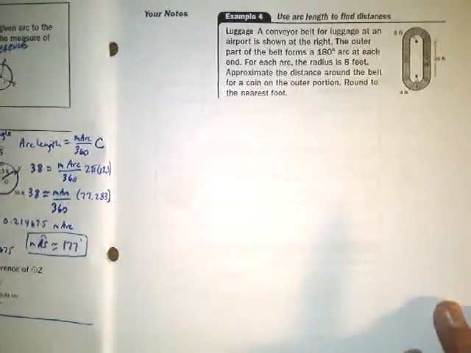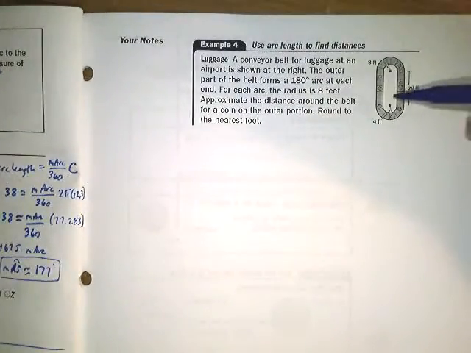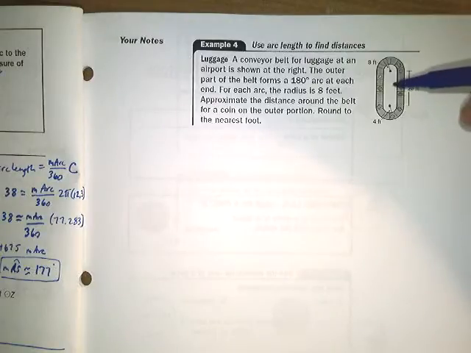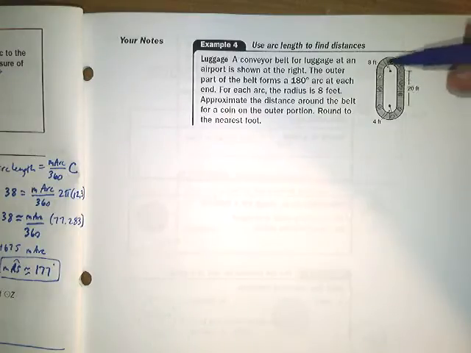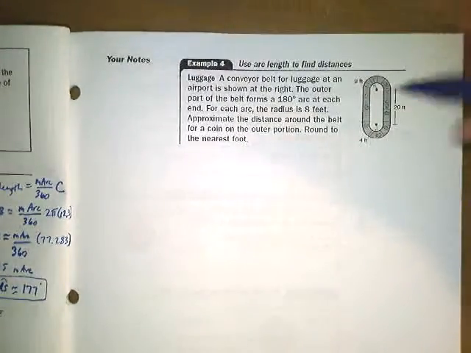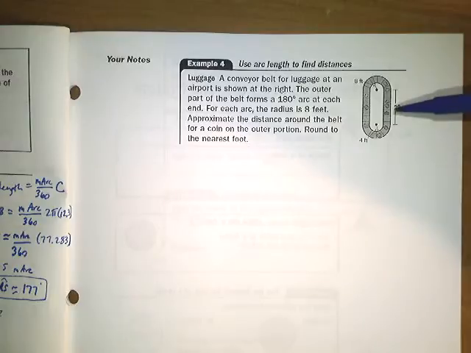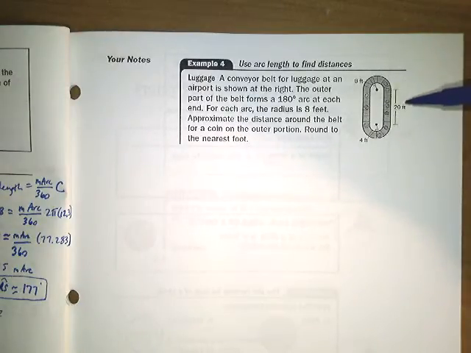Alright, so this is a conveyor belt, if you've ever been to the airport and had to pick up your luggage in the baggage area. Basically they spit out your luggage from a chute, and then the luggage goes around in some sort of a rounded shape. It's not always a perfectly rounded circle on each end like this, but basically this is a luggage conveyor belt where you can pick up your luggage.